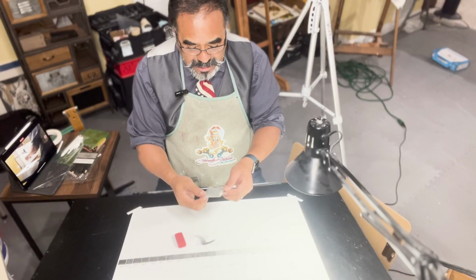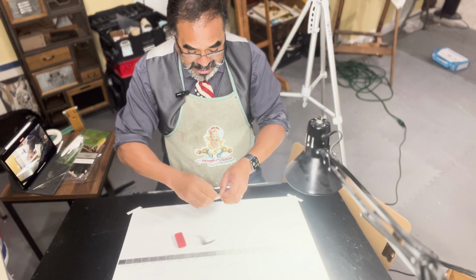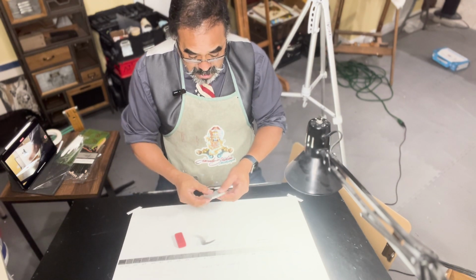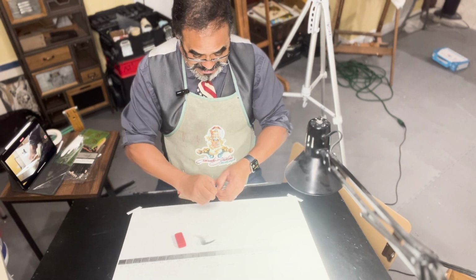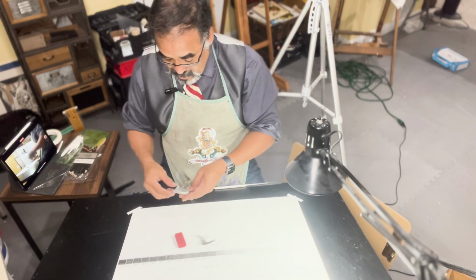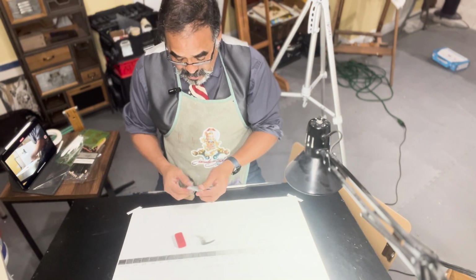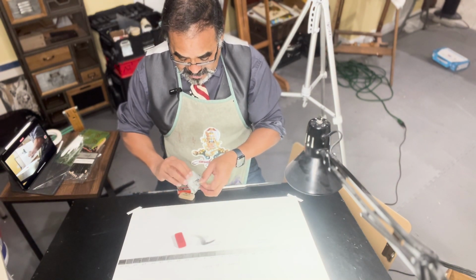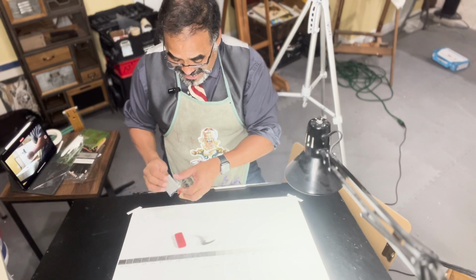Okay, and the reason I'm showing you how this looks is because I want you to see how this whole thing works out. You take this out of your package here. Oh, there we go. And what you want to do is exactly what I am saying here: you want to knead this eraser.